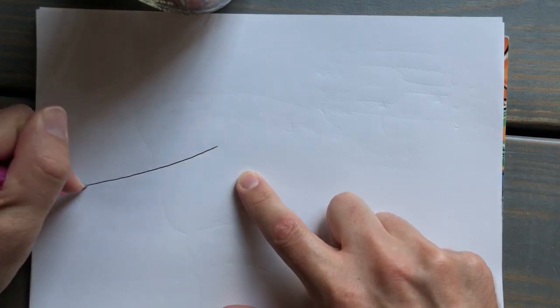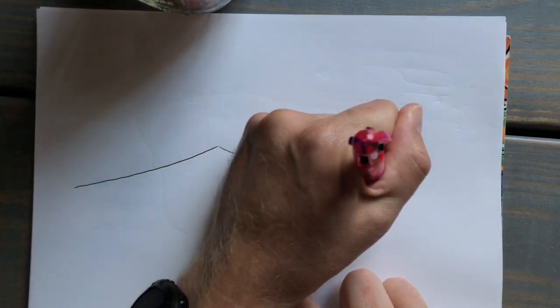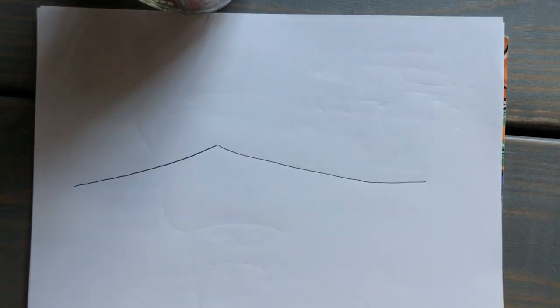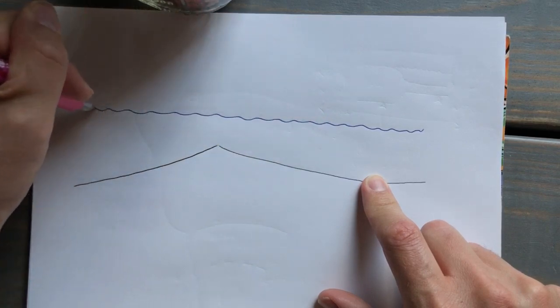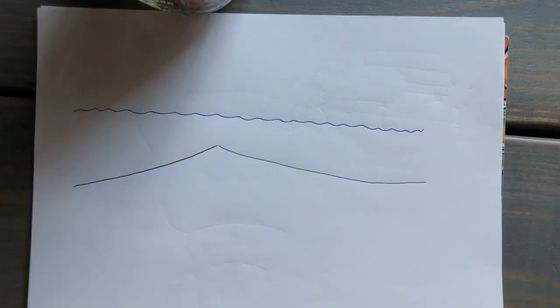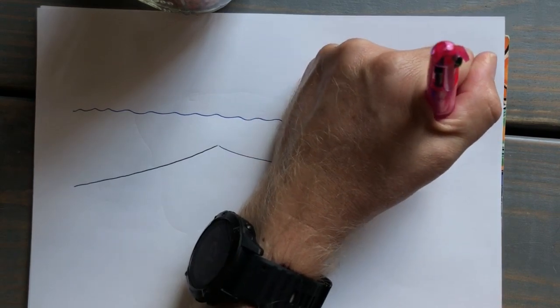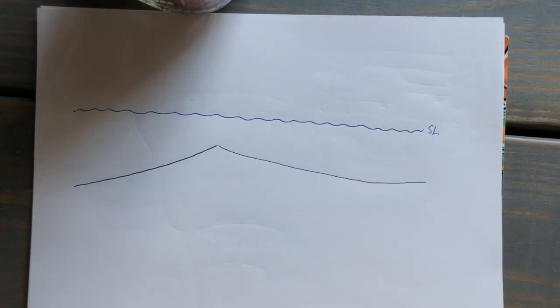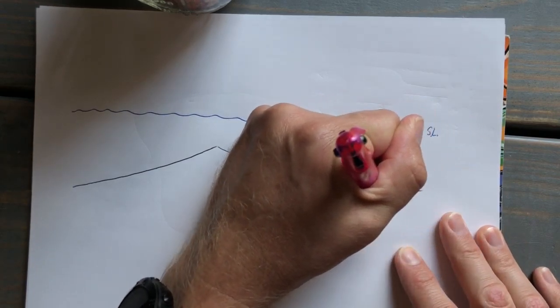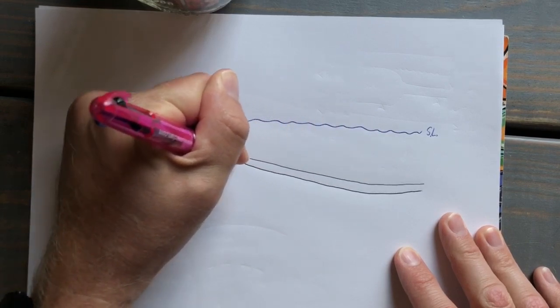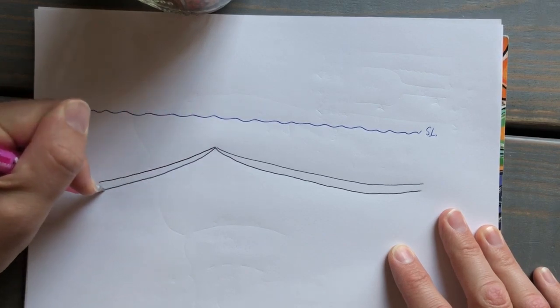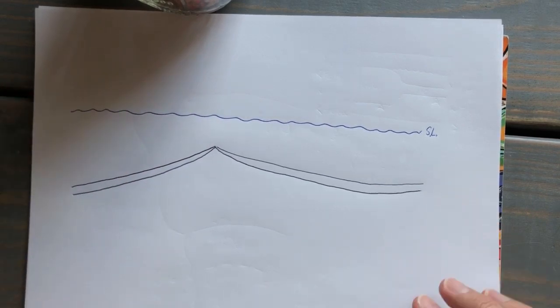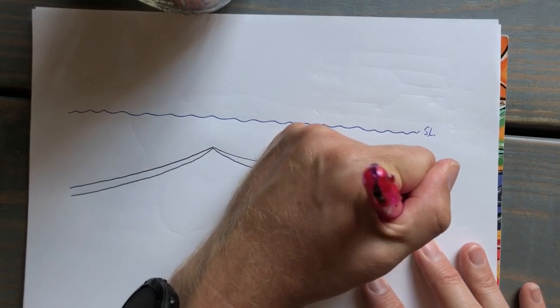And let's start with the far out view. So there's the seafloor. There's sea level. And let's draw in the entire thickness of the oceanic crust. Oceanic crust is here, gets thinner as we get towards that ridge.